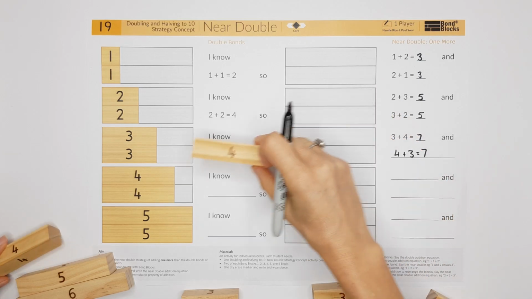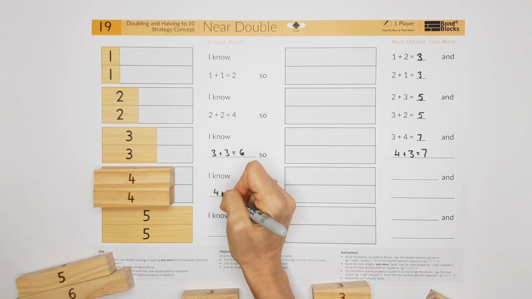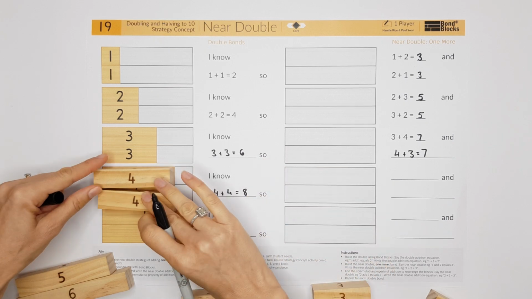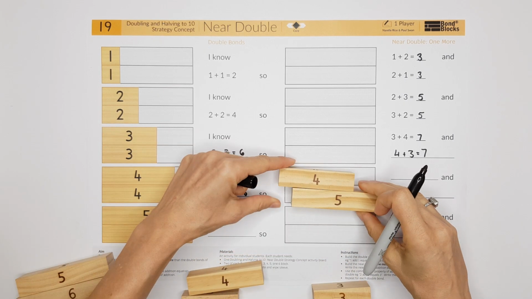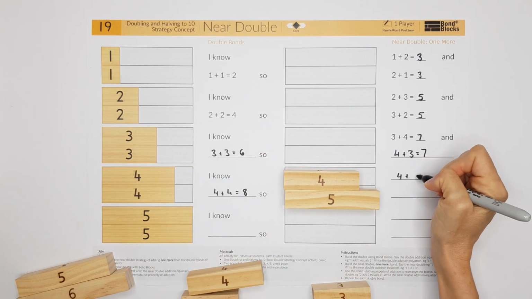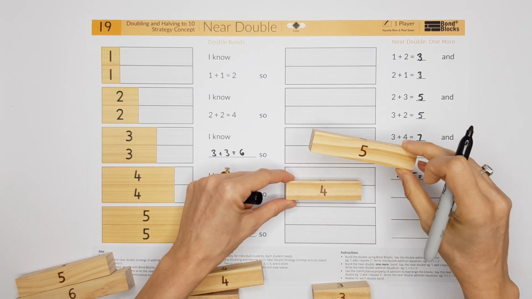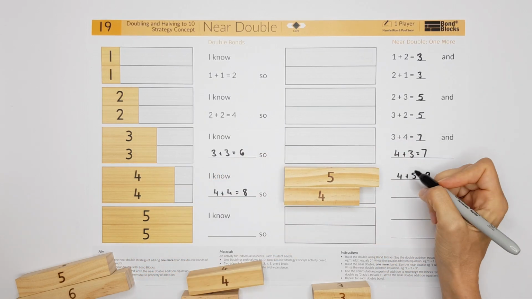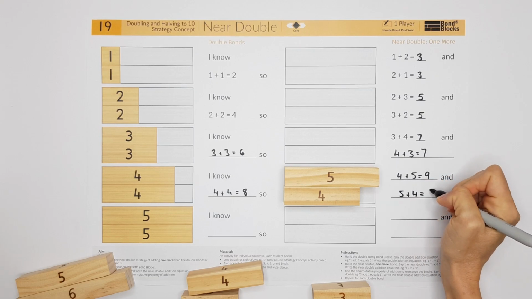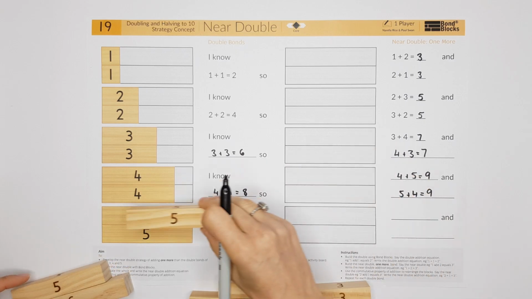4 and 4. I know 4 add 4 equals 8. So one more. 4 add 5 equals 9, and changing the position of the parts, 5 add 4 also equals 9. And the last one.